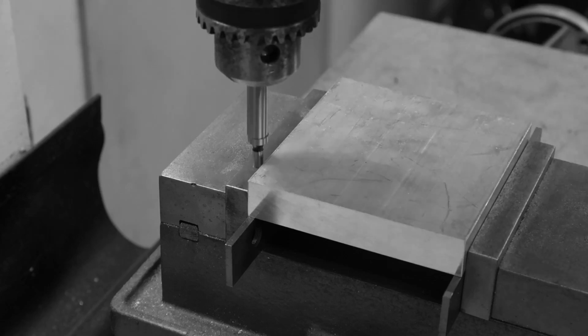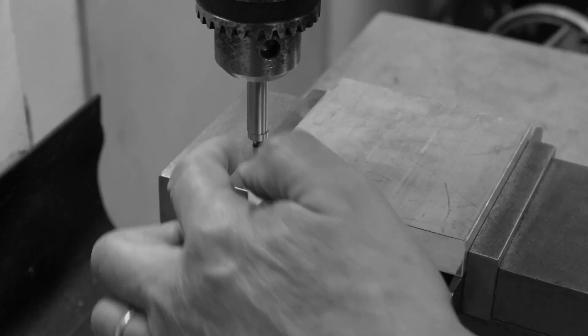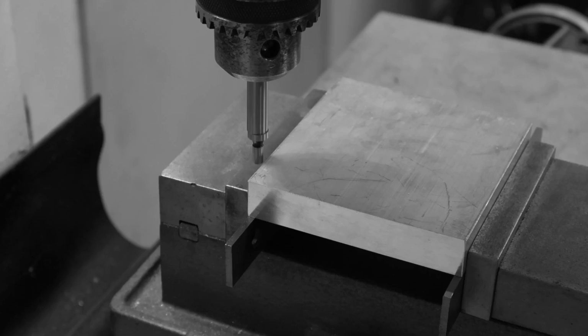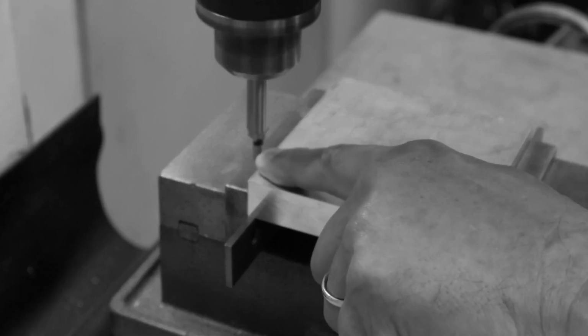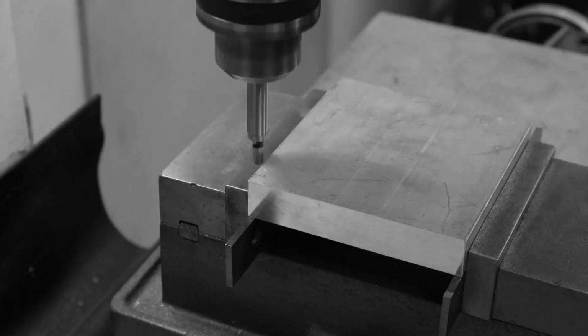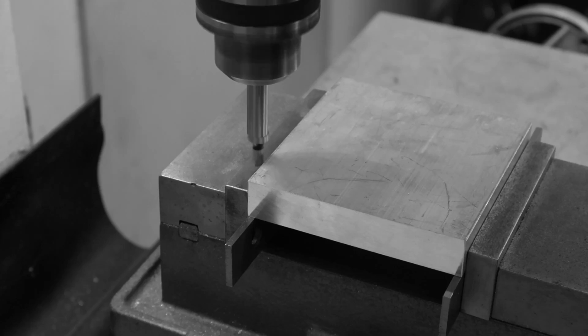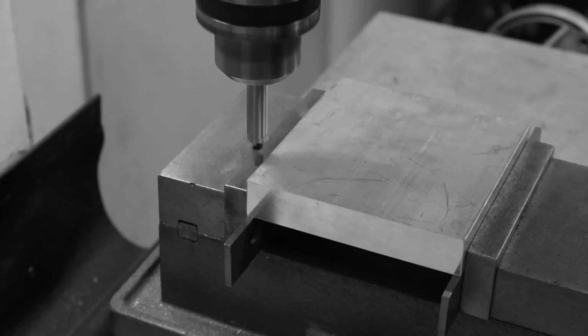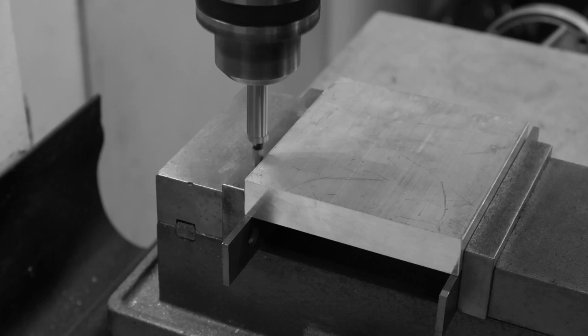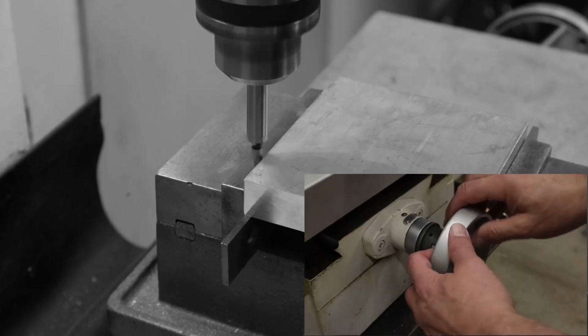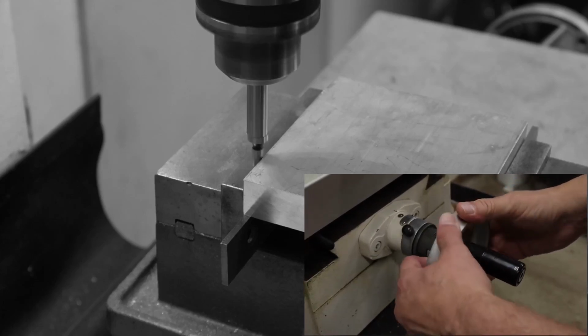So I'm going to make sure as I come down that I'm clear. I'll turn on the spindle, and you can see that the edge finder is wobbling dramatically. That's actually what we want to see right now. What I'm going to do, I will feed in till I make contact, and you'll notice that the wobble is getting less and less.